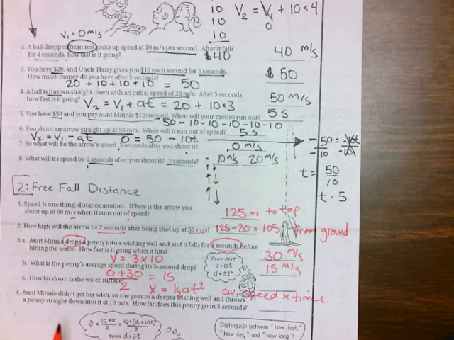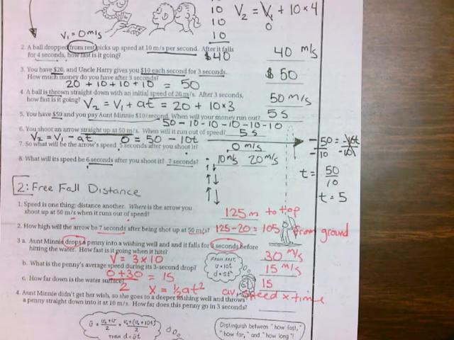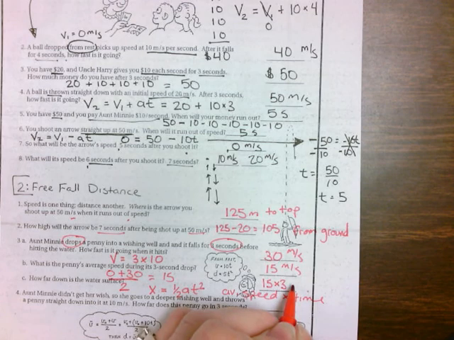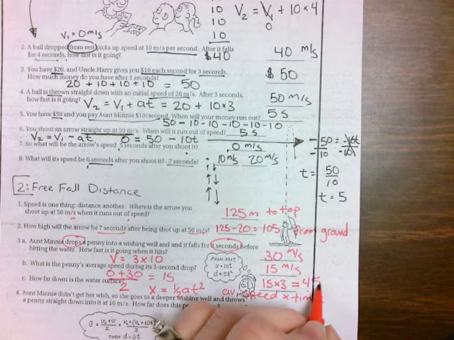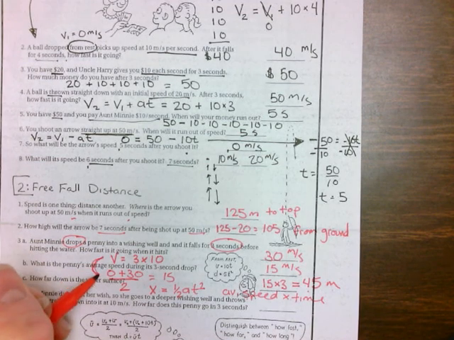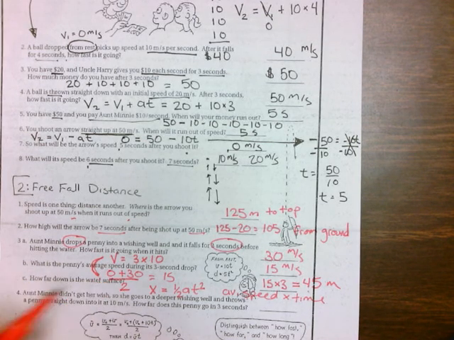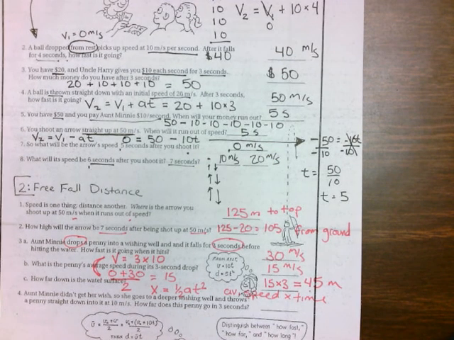We can also think about it in terms of average speed times time if we like. Average speed for those 3 seconds is 15 for 3 seconds, and voila, we get 45, the same answer. If this worked for you, this is fine. It's an extra step. You have to find the average speed during that time, and then you multiply average speed times time. You can also do distance fallen is half AT squared.